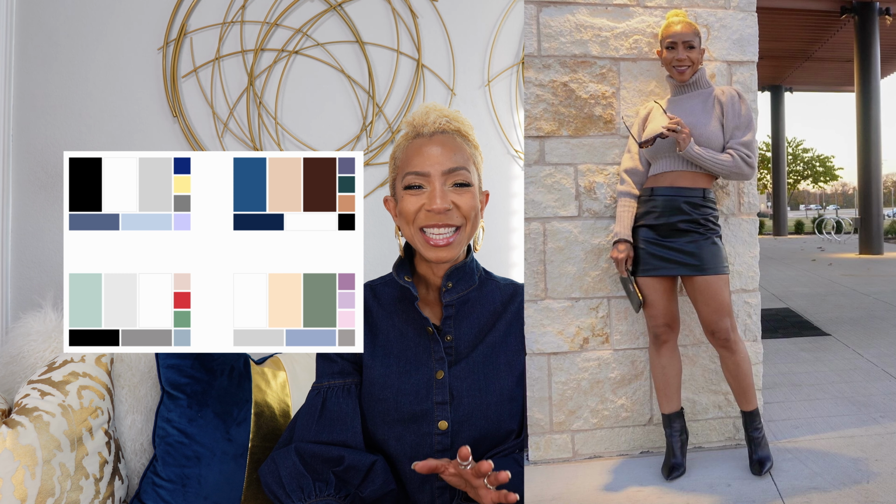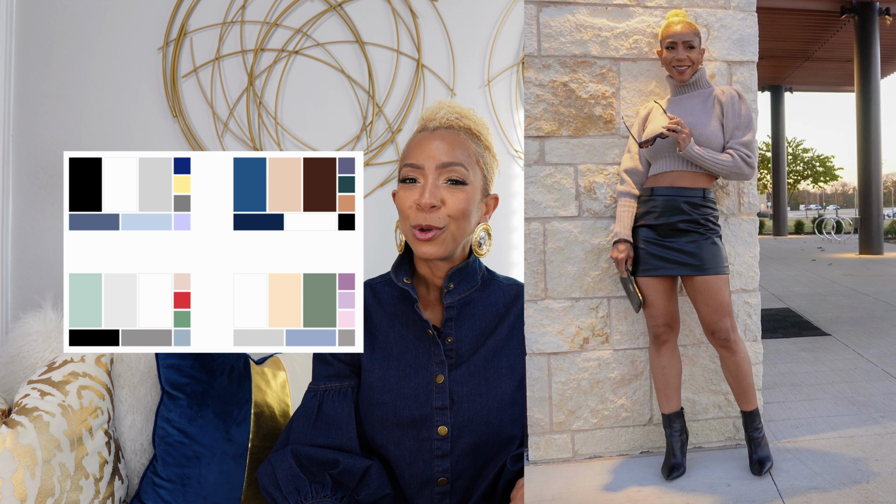Color mixing isn't just about bold colors. Neutrals like black and navy and gray and brown and white almost always pair well together, so don't be afraid to wear black pants with brown shoes. Another great neutral, which many people don't really consider, is denim. Denim you can mix and match with any other color, including navy blue and black and gray.